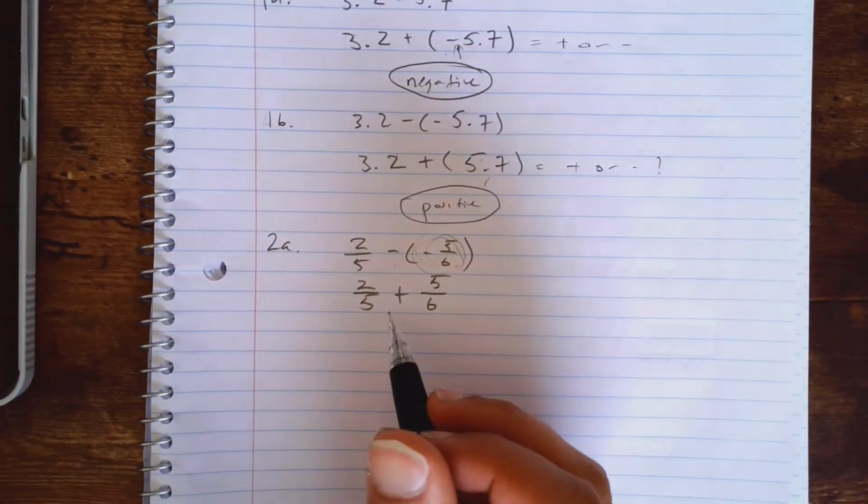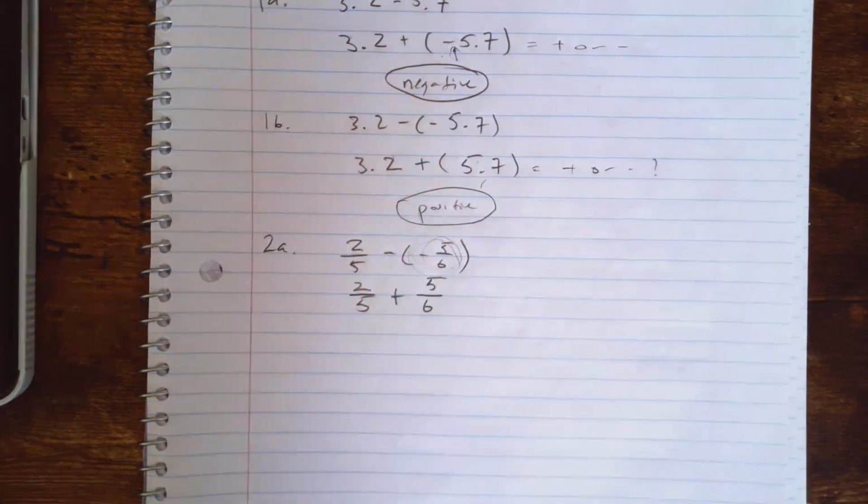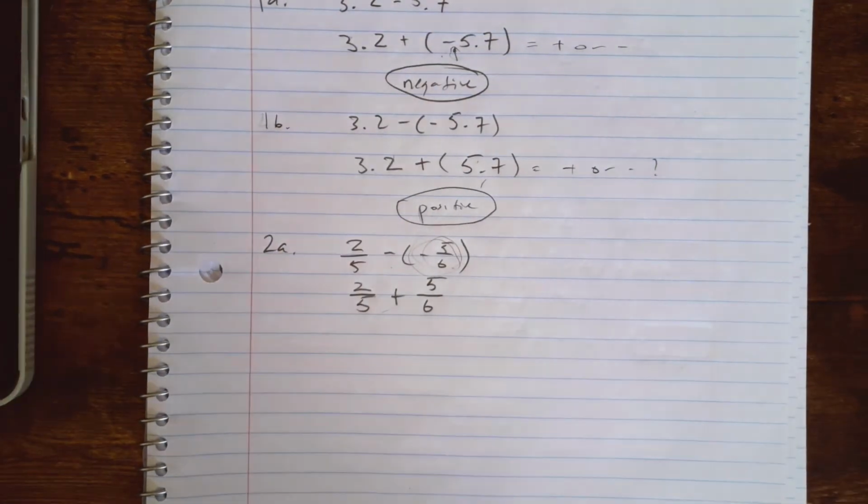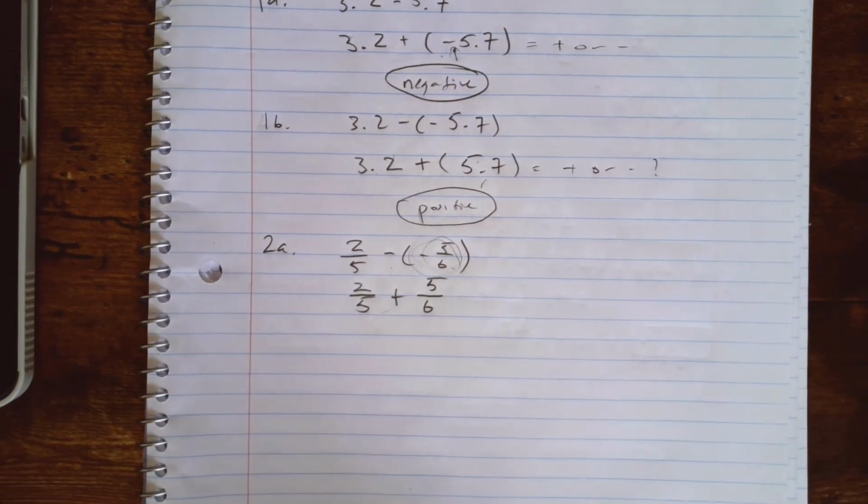Now, how do we add two fractions that have different denominators? Good. So how do we change those denominators?